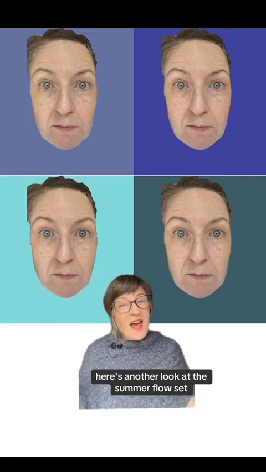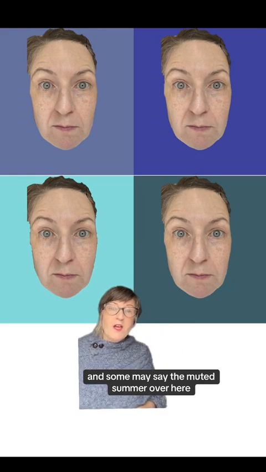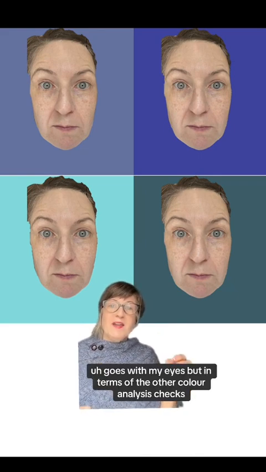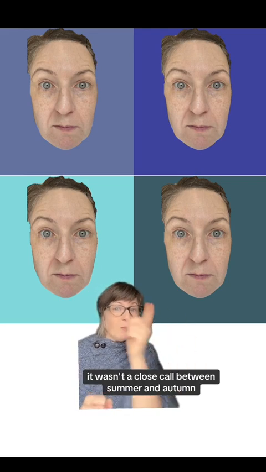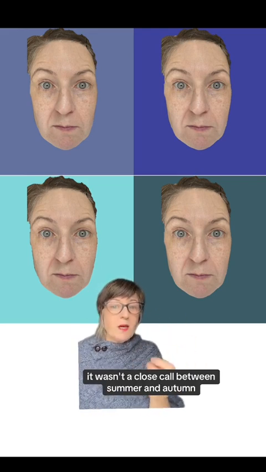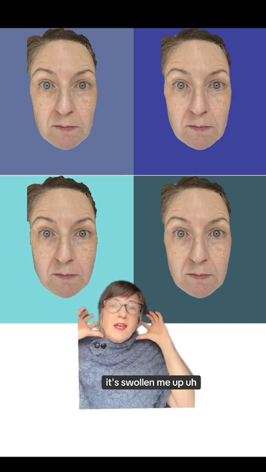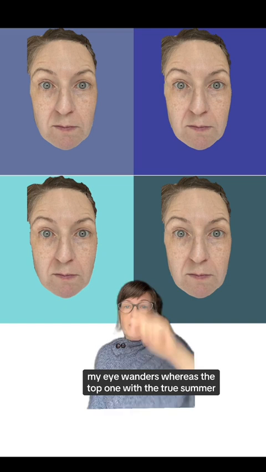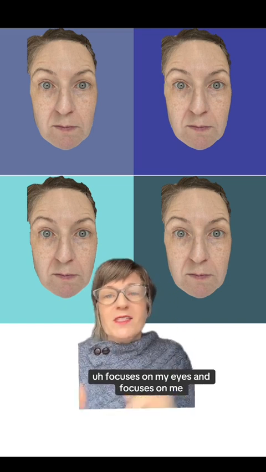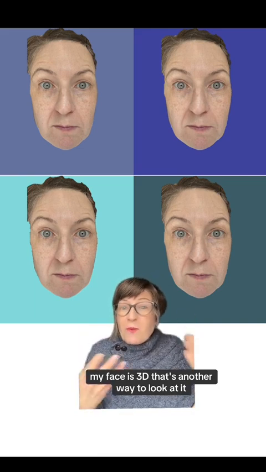Here's another look at the summer flow set, and some may say the muted summer over here goes with my eyes, but in terms of the other color analysis checks, this fails, and there's no autumn in my coloring. It wasn't a close call between summer and autumn. The color's heavy on my jawline, it's swelling me up, my eye wanders, whereas the top one with the true summer focuses on my eyes and focuses on me. My face is 3D. That's another way to look at it.